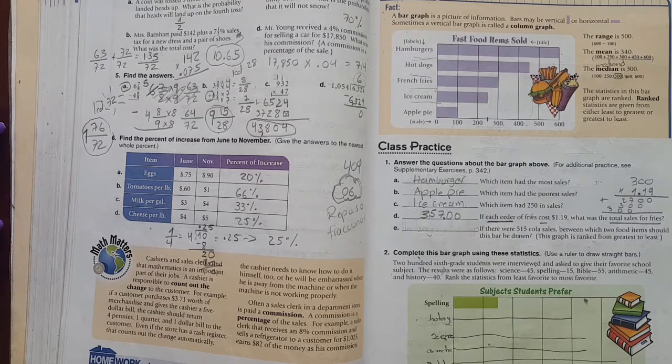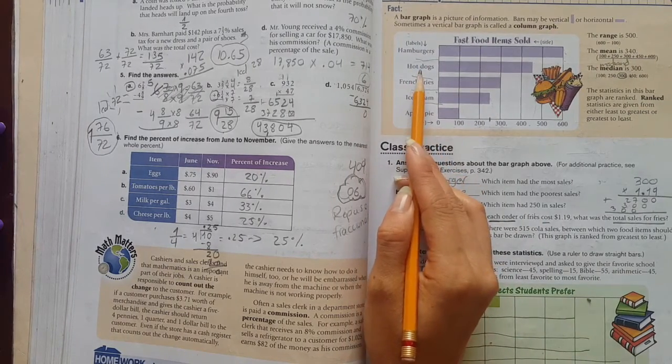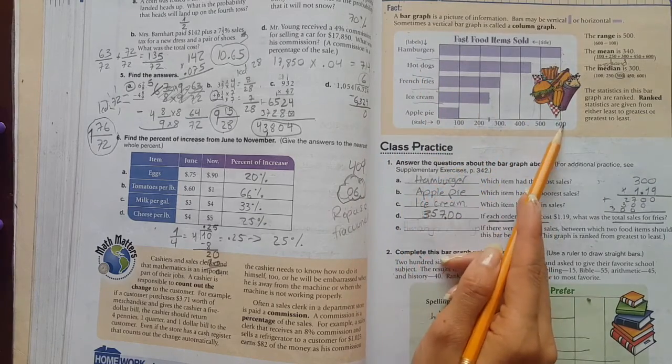515. Piensen, piensen, piensen. Which one do you think is the answer? Between hot dogs and hamburger. Entre hot dogs, que fueron 450, y entre hamburguesa, que fueron 600.